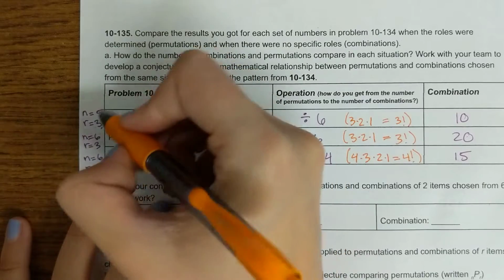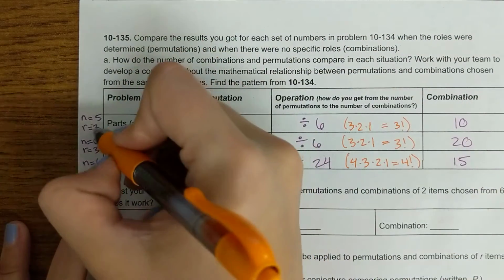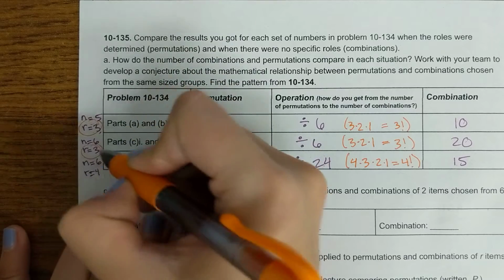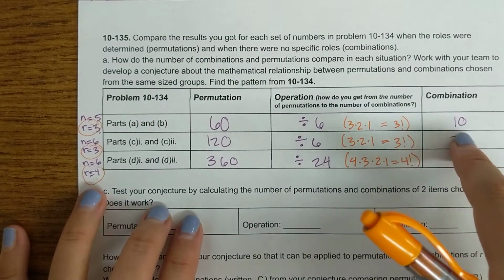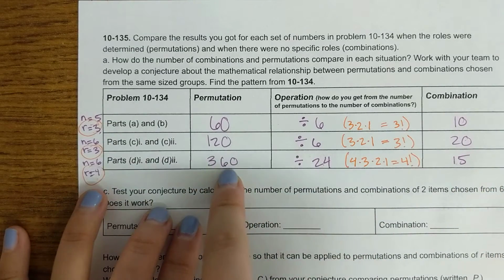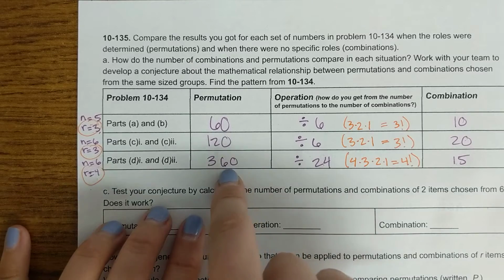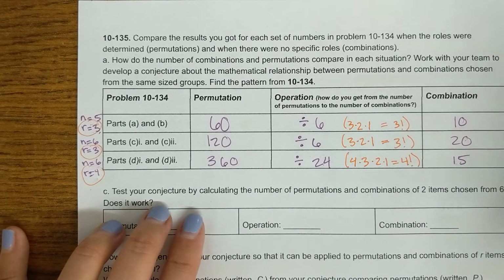And so you can see that you may not have gotten there without my help, which is why I'm making this video. The combination is significantly smaller than the permutation, right? Because when order matters, you're gonna have way more options. Phone numbers, order matters.